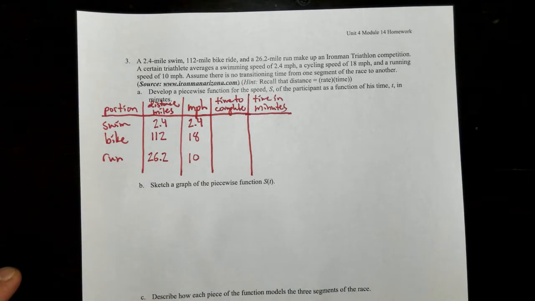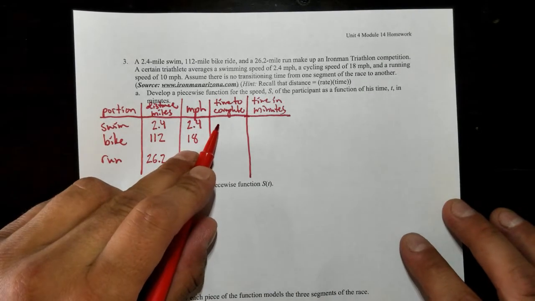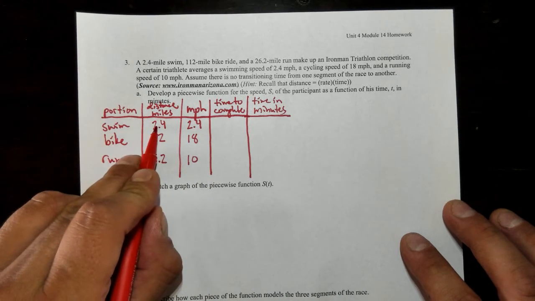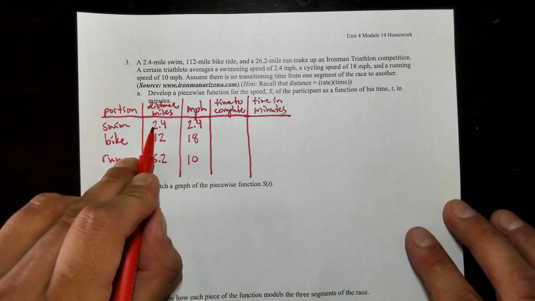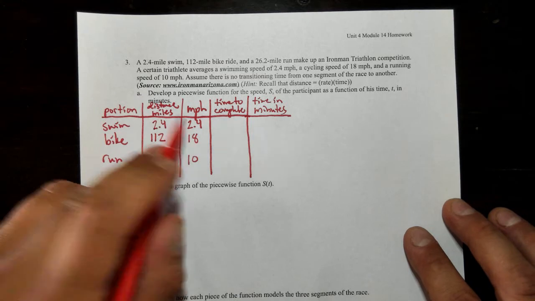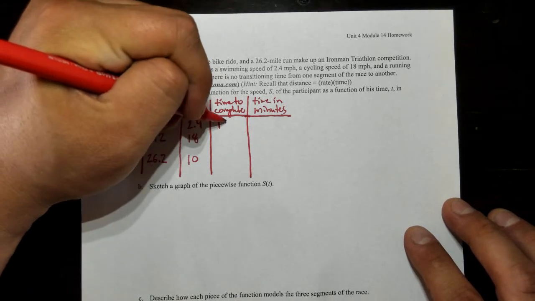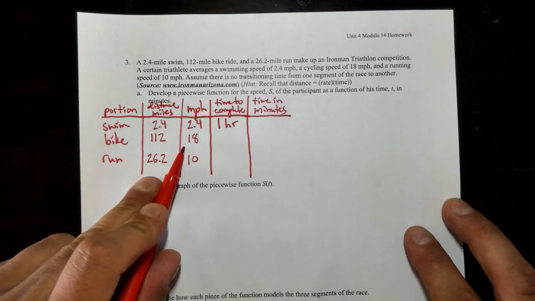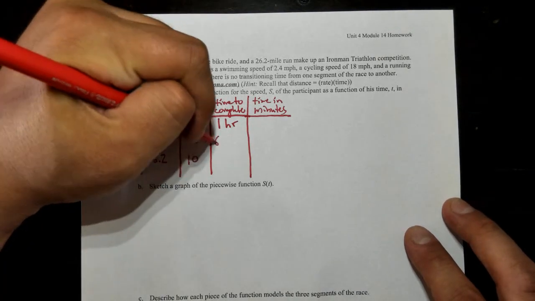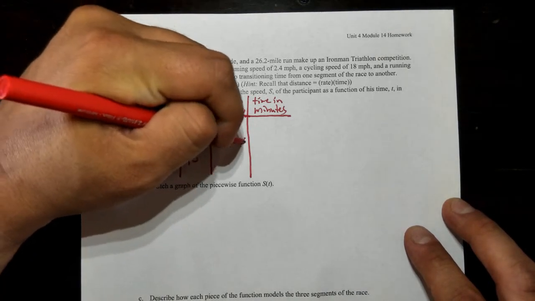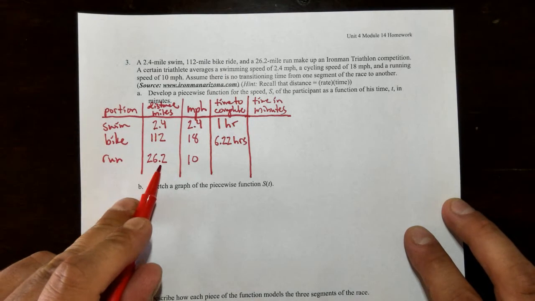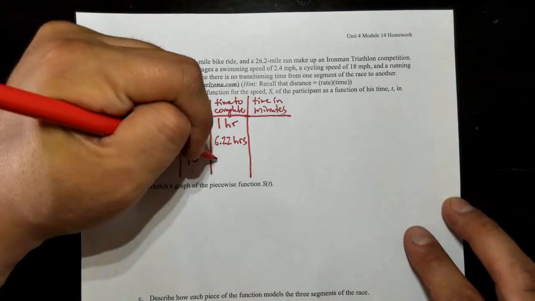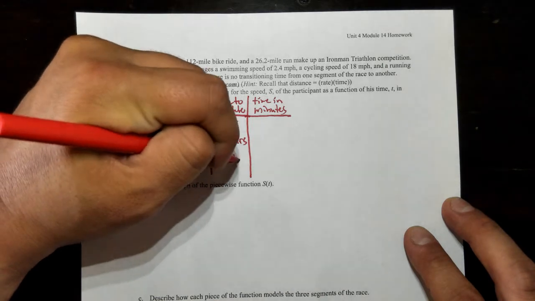To find the time it took to complete, we take the distance in miles and divide it by the miles per hour. 2.4 divided by 2.4 is just 1 hour. 112 divided by 18 gives us 6.22 hours. And 26.2 divided by 10 gives us 2.62 hours.